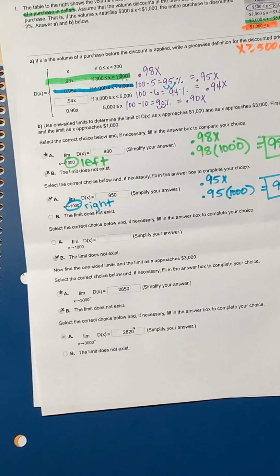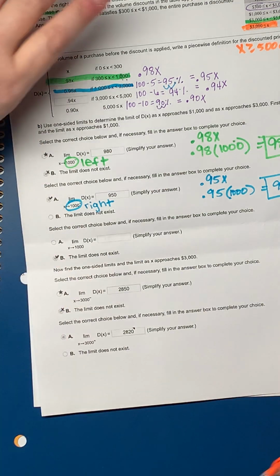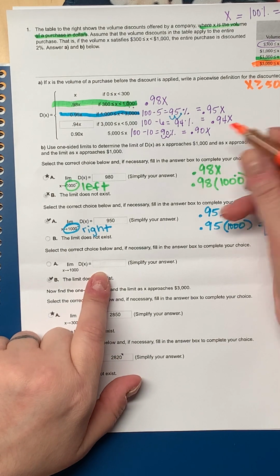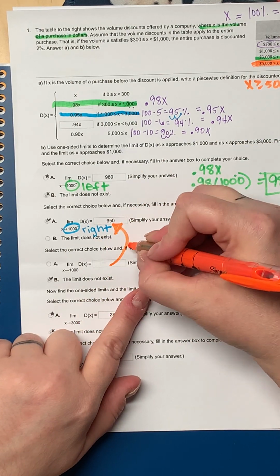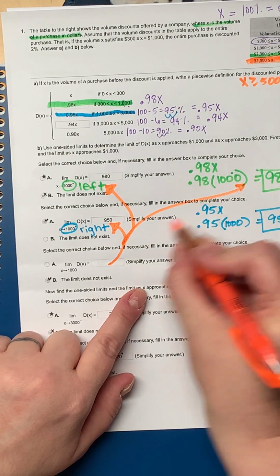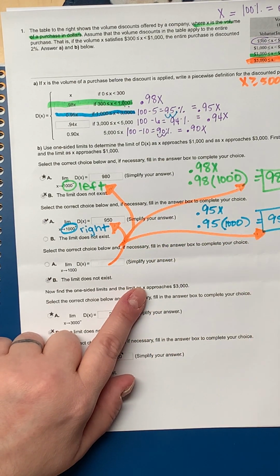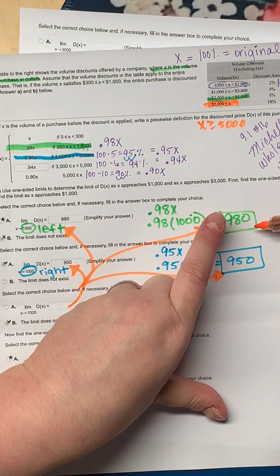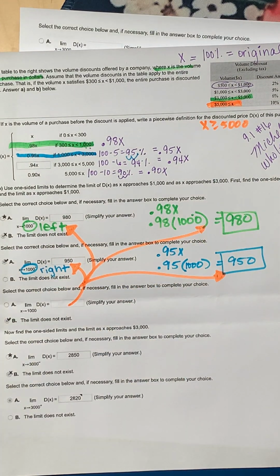Okay, now part C says, what's the limit of just 1,000? Well, this is what Hector said the other night. The only way the limit exists is if the left and the right match. But if we look at the left and the right of 1,000, the last two limits, they're different, 980 and 950.